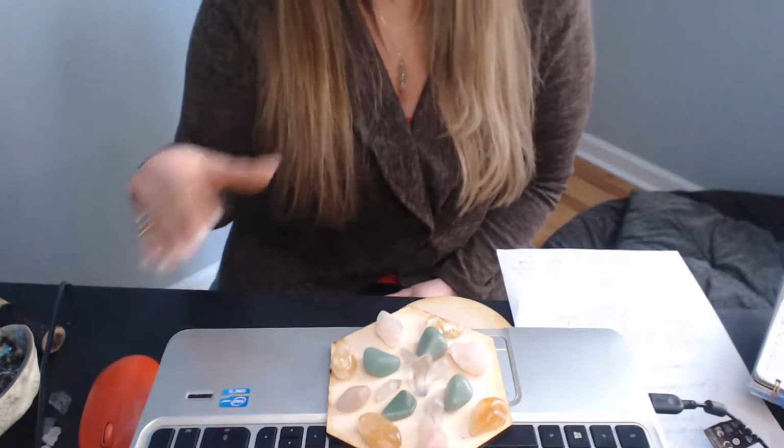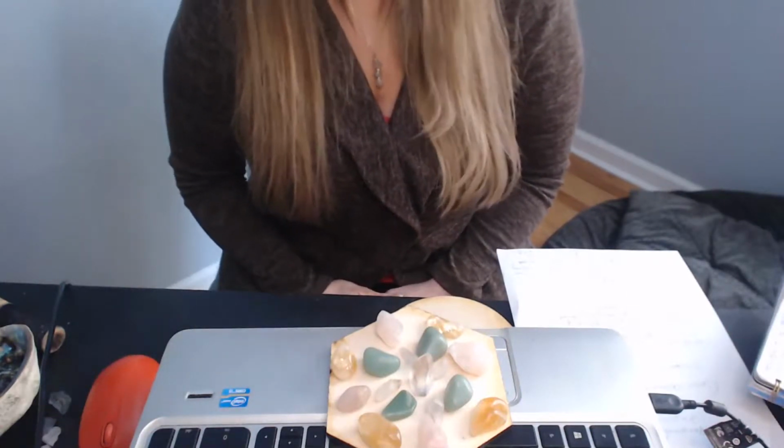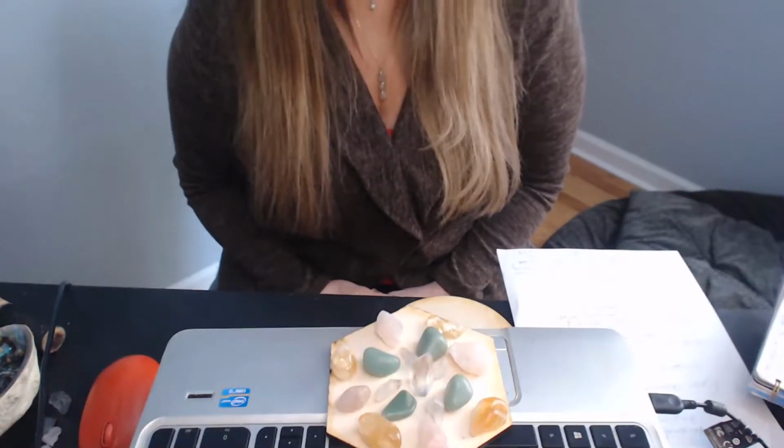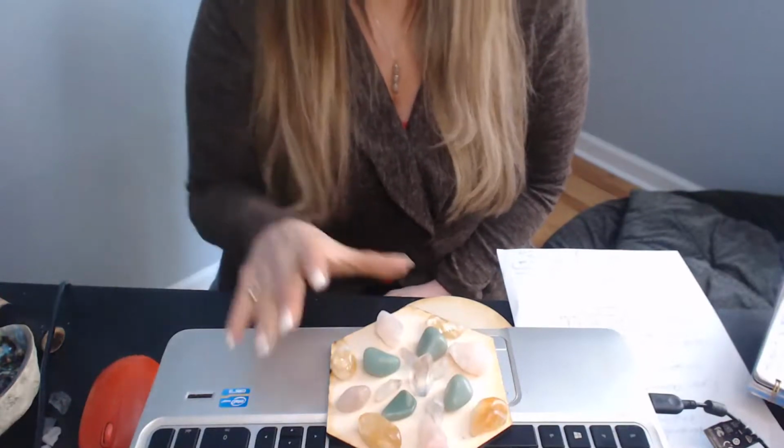Okay, and that's something you can work on. It doesn't have to be the same day. It can just be in the next week or so, whenever you're ready to do this. Sometimes you might want to do that before you do your grid.